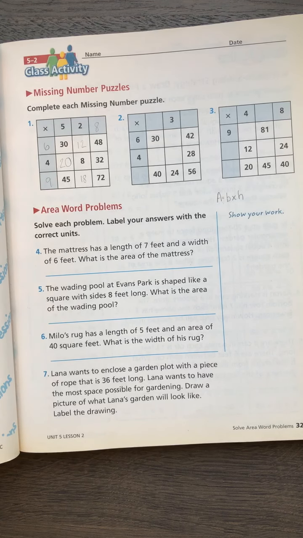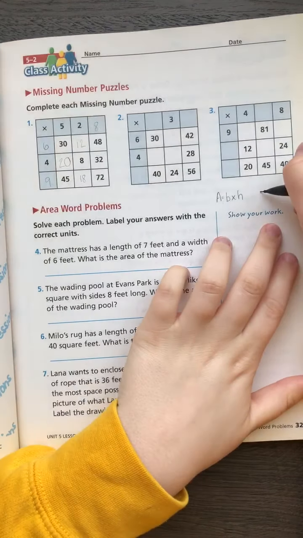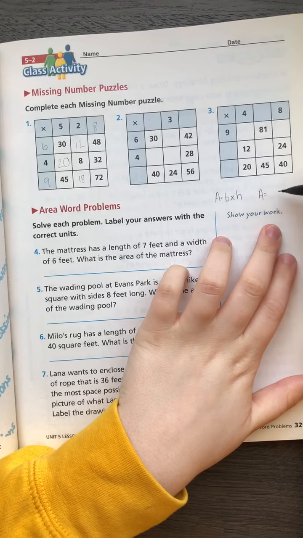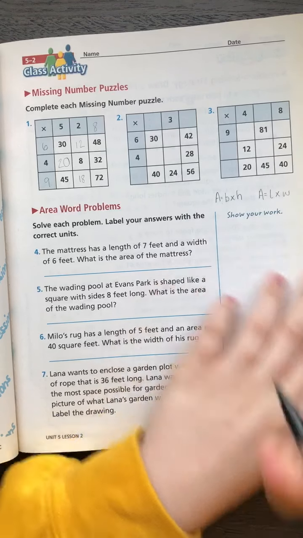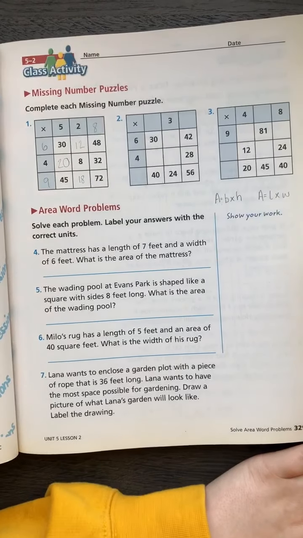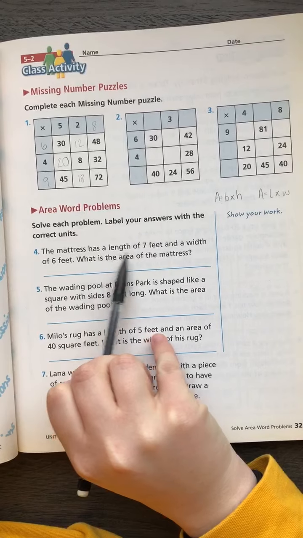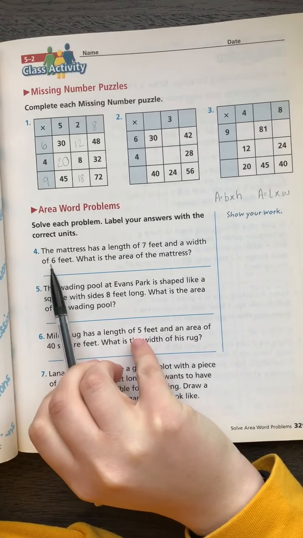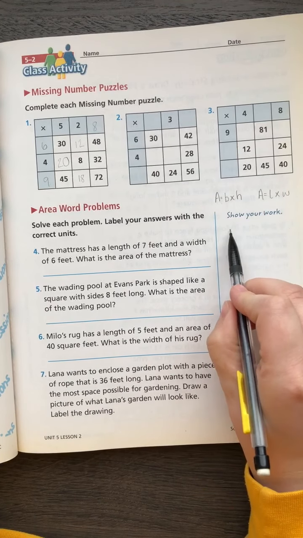So when we use real world area problems, they will most likely use words like length and width. So that means basically base times height. So another way we can show this is area equals little l for length times little w for width. Okay, so same thing, just different letters. Number 4, the mattress has a length of 7 feet and a width of 6 feet. What is the area of the mattress? If you need to, we can draw it out. I always think that helps.